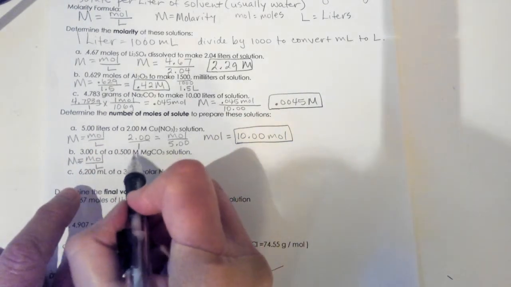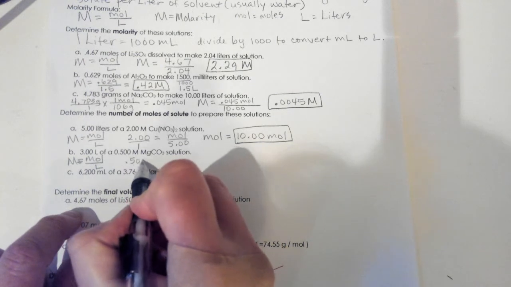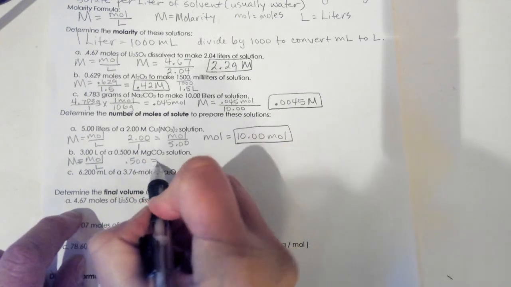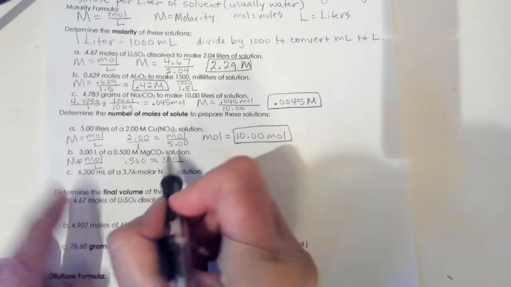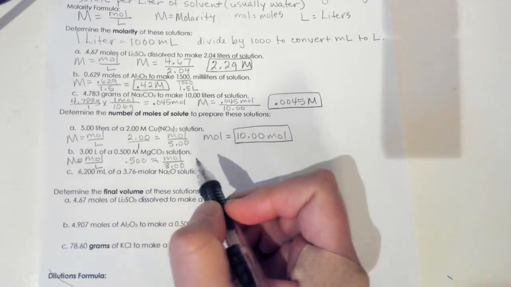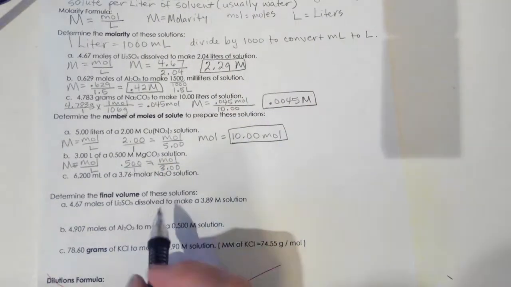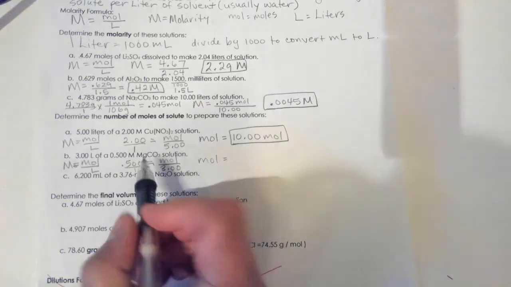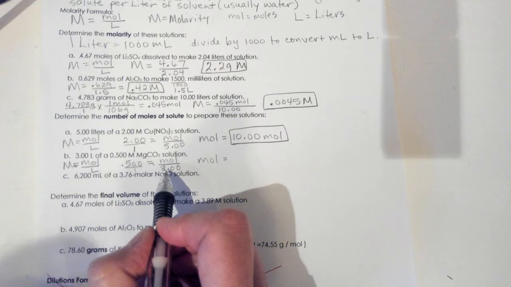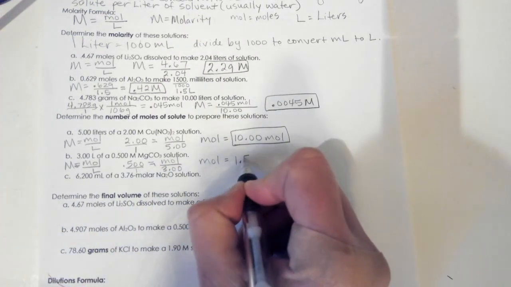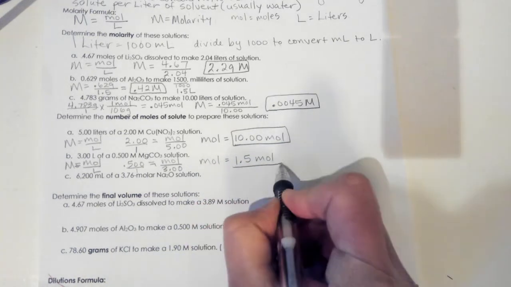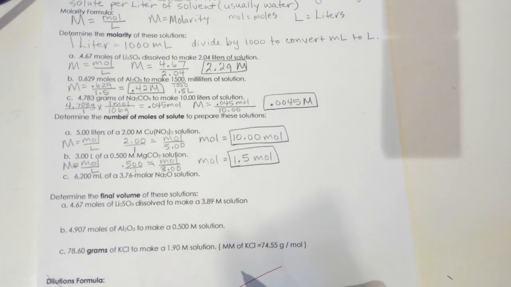So I know that my molarity is 0.500. That's given to me. I'm solving for moles, so I don't know that, but I know my liters, 3.00. So again, some students like to put a placeholder there. I'm going to cross multiply. So I have moles equals 0.5 times 3. When I multiply that, 0.5 times 3, I get 1.5 moles.